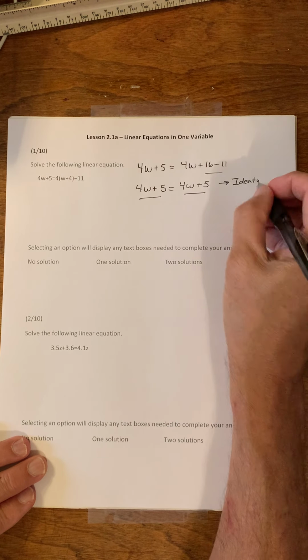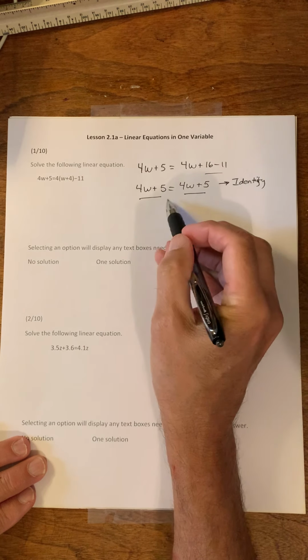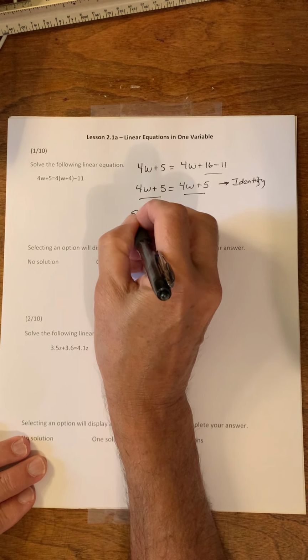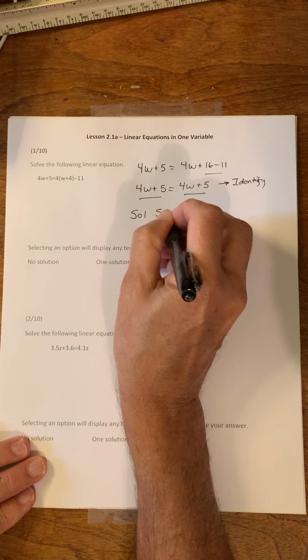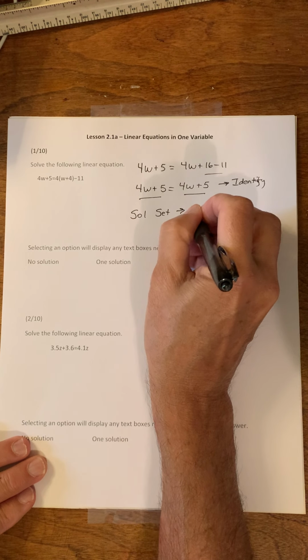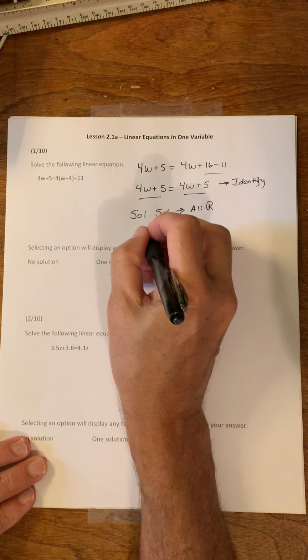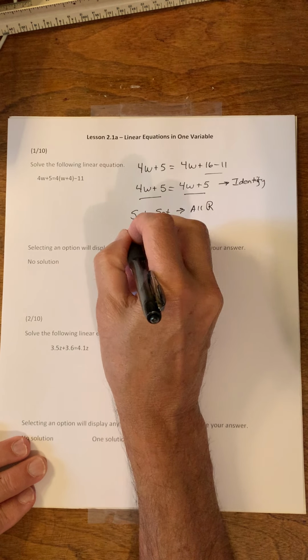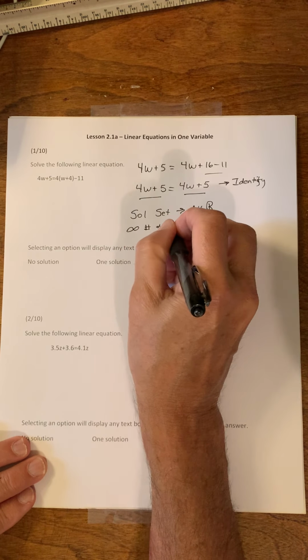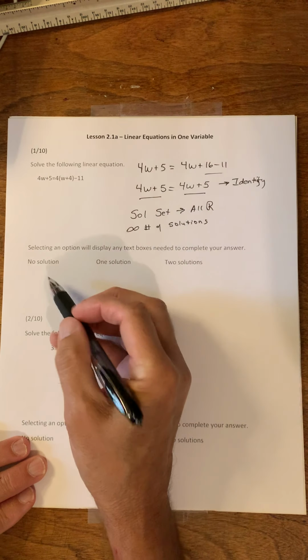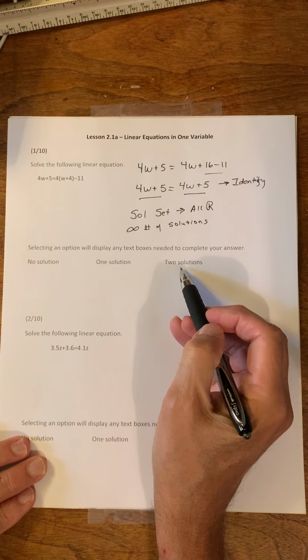But identity. I have an identity here. So I know that this guy, the solution set is all real numbers. Another way to think of it is it has an infinite number of solutions. So I will go down and look at my options. No solution, one solution, or two solutions.